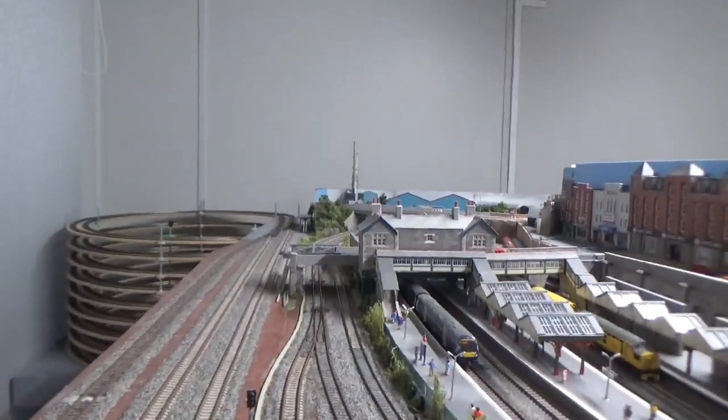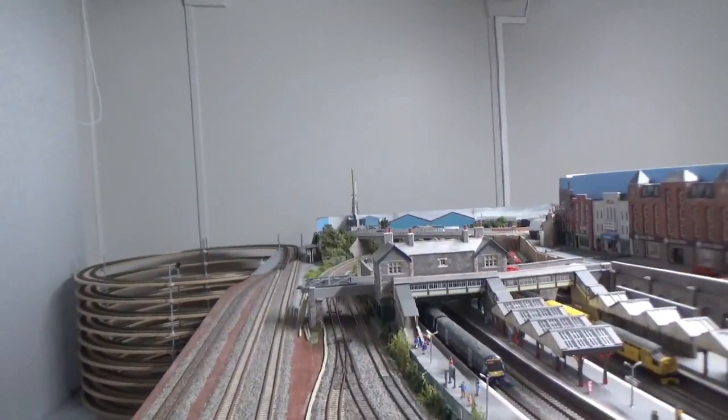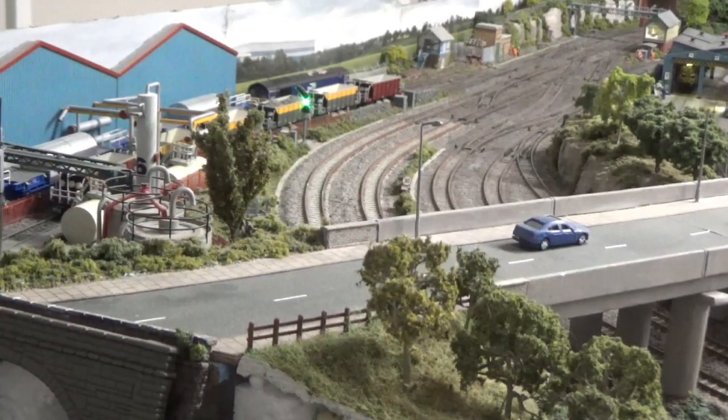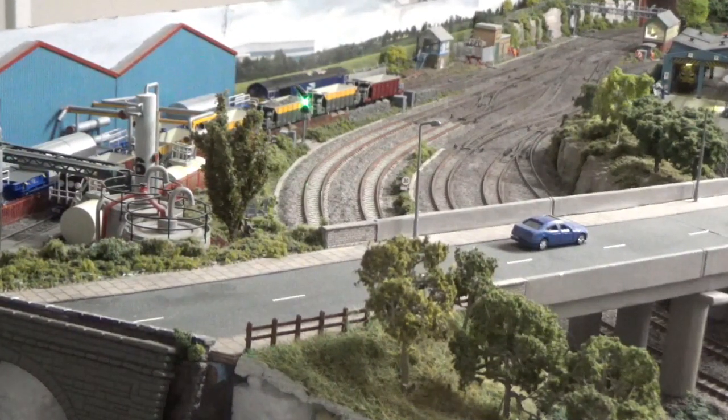Let's go and have a wee quick look at the 3 aspect with the route indicator. Okay, so the signal with the route indicator. When I change the points leading into the loop at the top end of the layout, that will automatically set the route indicator to come on, and a yellow aspect will show.